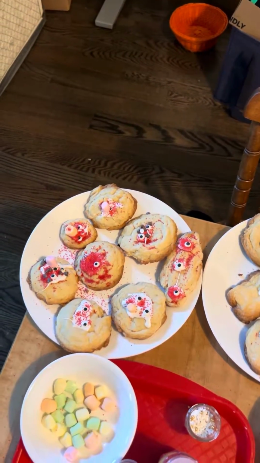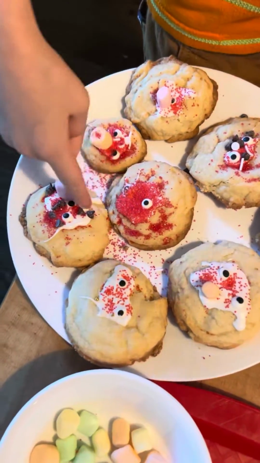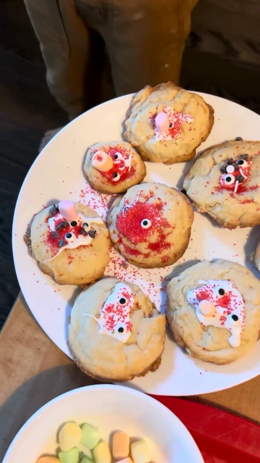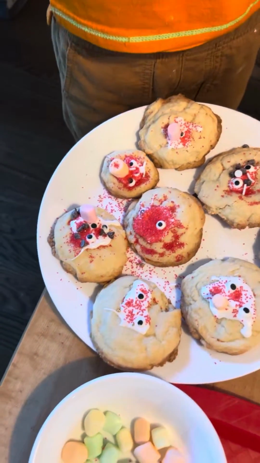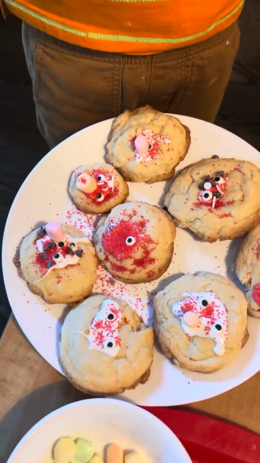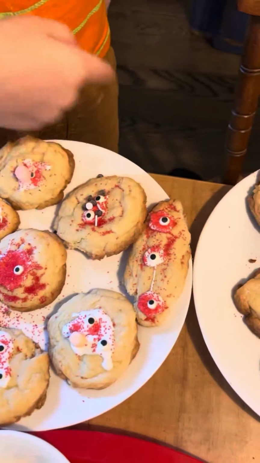Oh, I see. And how can you tell that the cells are infected? Well, this one is all covered in red sprinkles. And this one too. The ones that are all covered in sprinkles are infected. The sprinkles are the viruses. Except for the red blood cells.